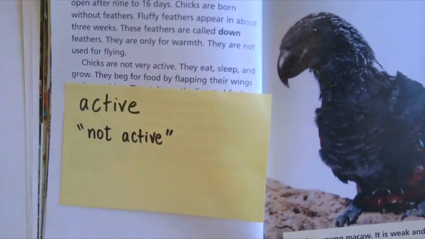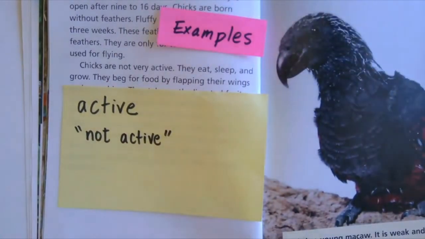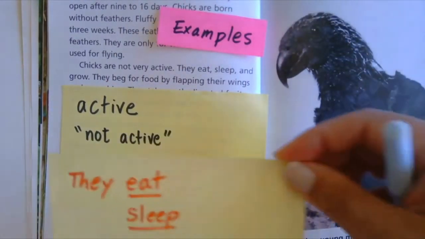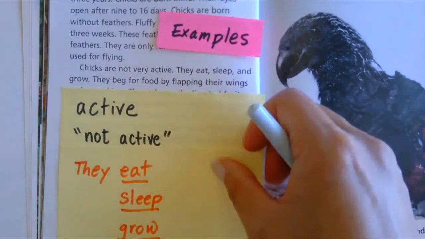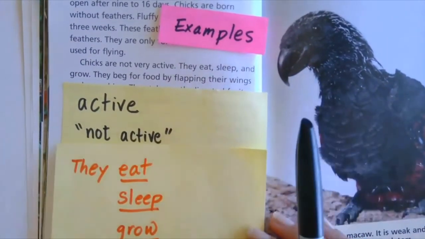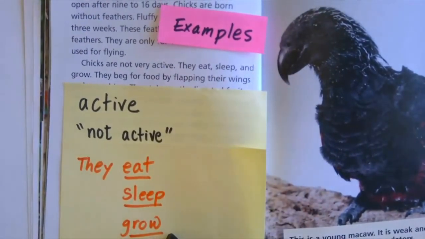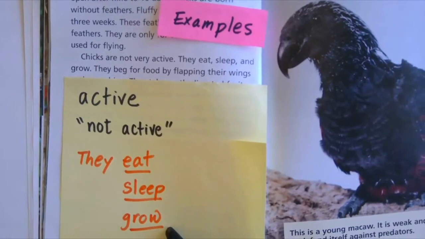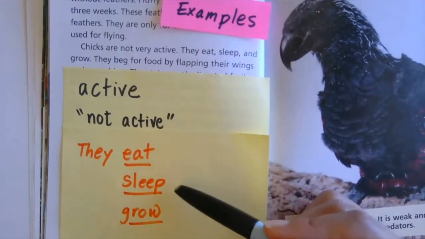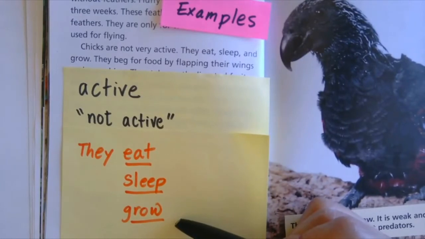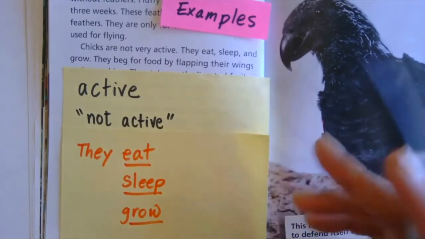So I'm going to use my examples strategy. In that sentence, it's giving me examples of what is not active. Because these chicks are not active, they eat, sleep, and grow. That's all they do. So I can infer that if they're just sleeping, eating, and growing, they are not moving, there's no action involved.